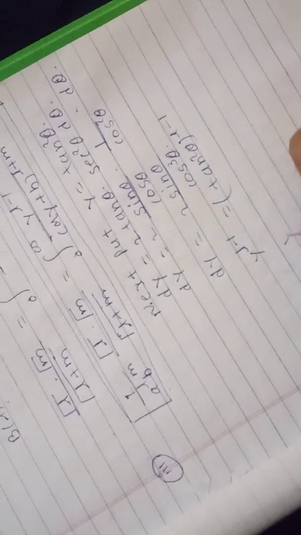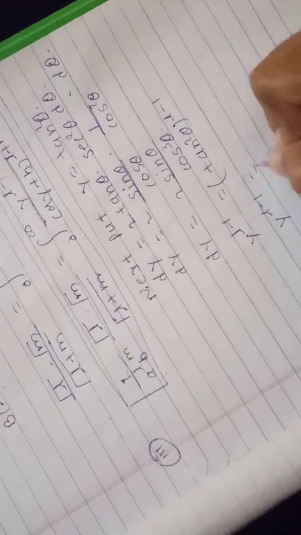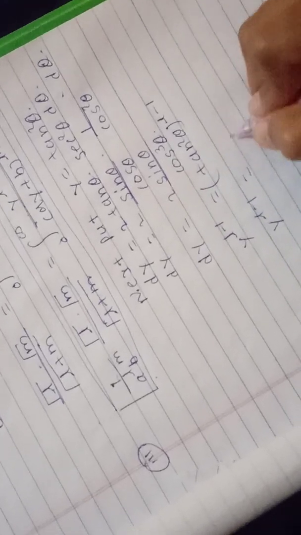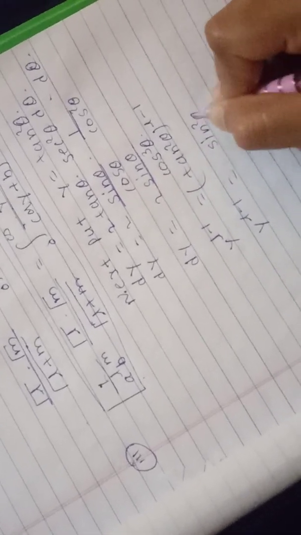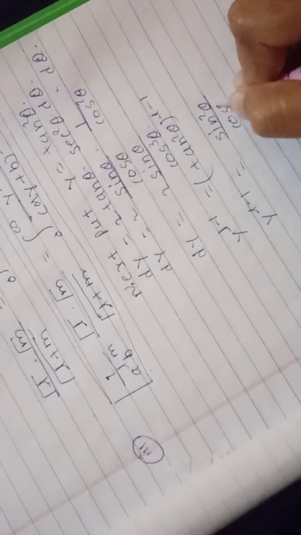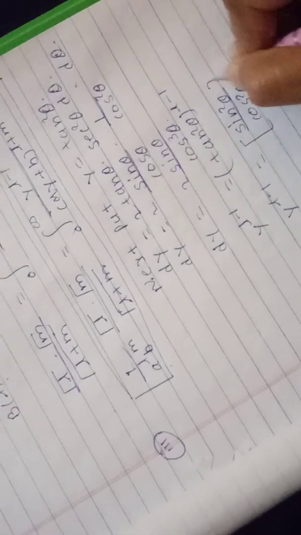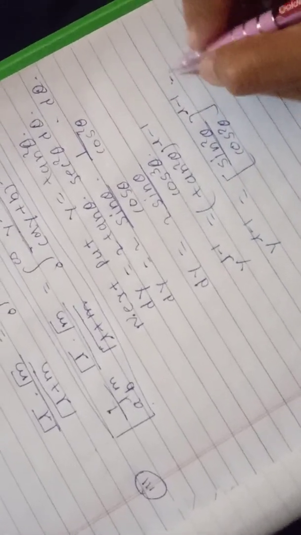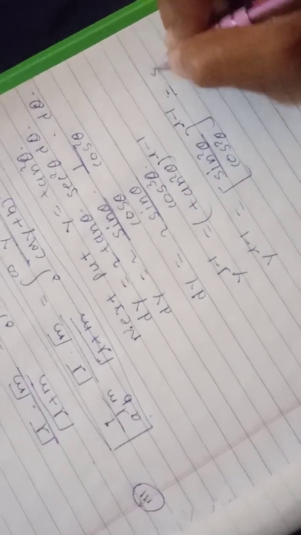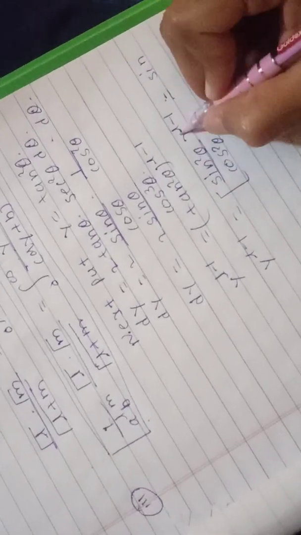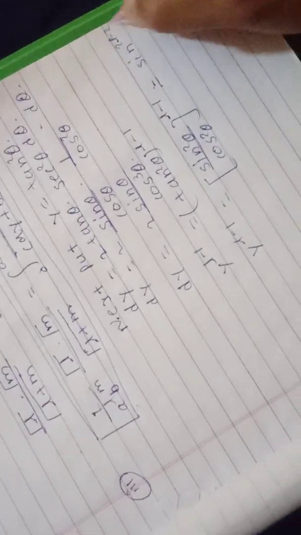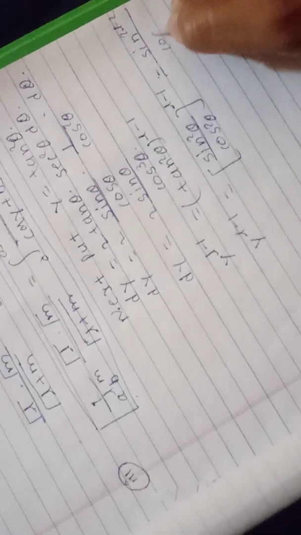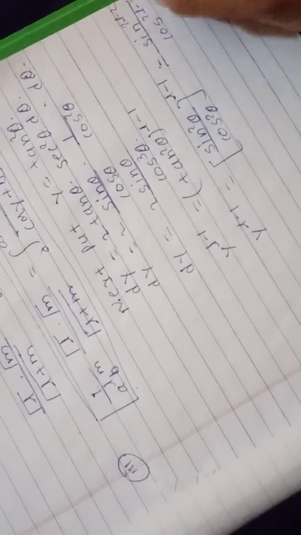Simplify this: y raised to l minus 1 is equal to (sin square theta divided by cos square theta) raised to l minus 1. Then simplify these, sin raised to 2l minus 2 divided by cos raised to 2l minus 2 theta.